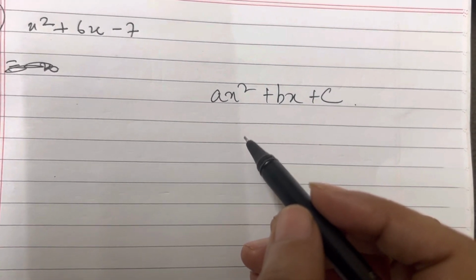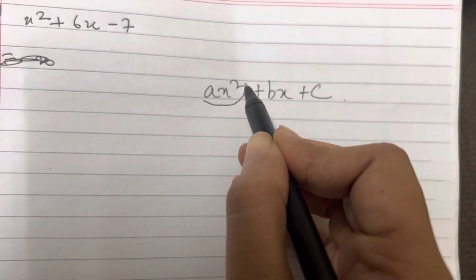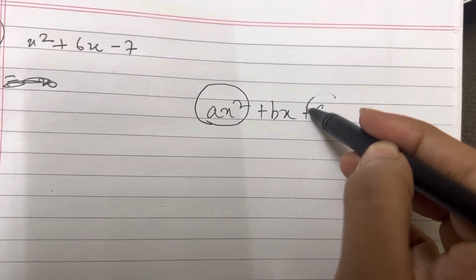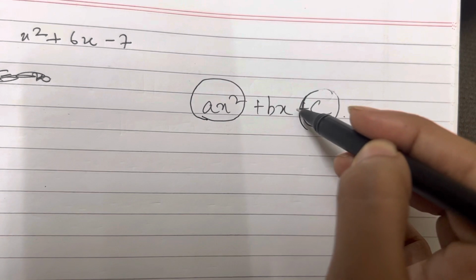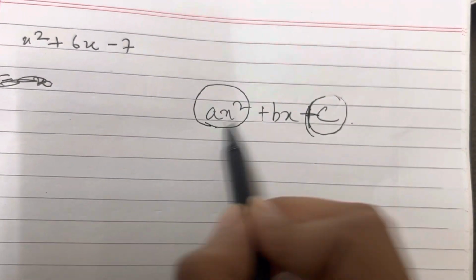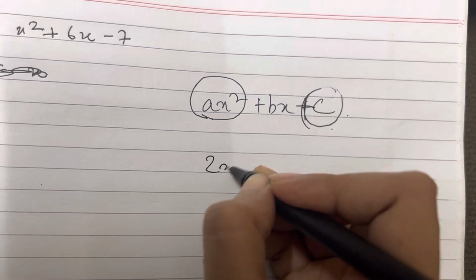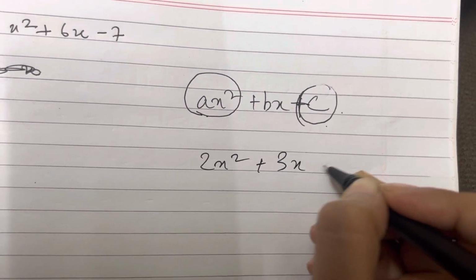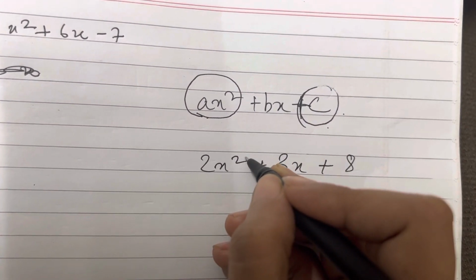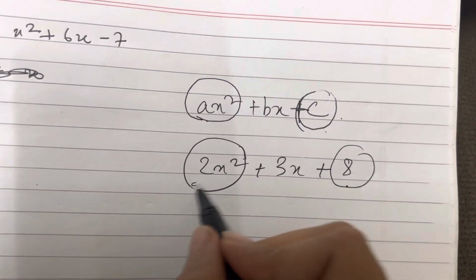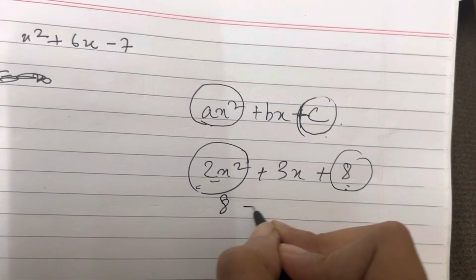In middle term breaking, the term which is attached to the x square and the one which doesn't have any x are called the first and the last terms, and they can be interchanged. For example, you have 2x square plus 3x plus 8, let's say. So the x square part and the part which doesn't have any x can be interchanged. Like we can write it like this as well.